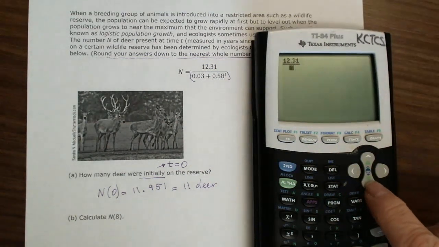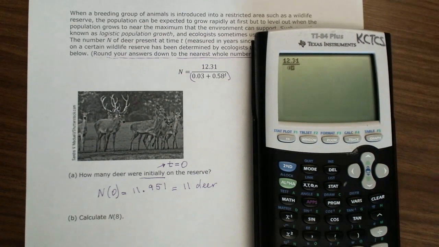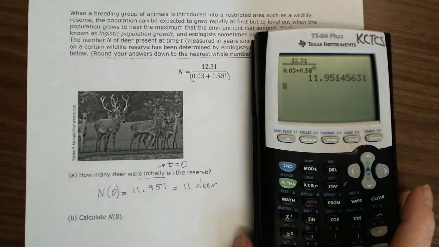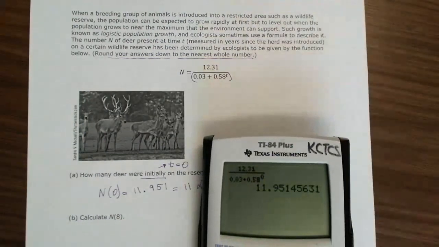Then you will move down and you will type 0.03 plus 0.58, again to the power 0. Enter. And you see that you will get the same answer.